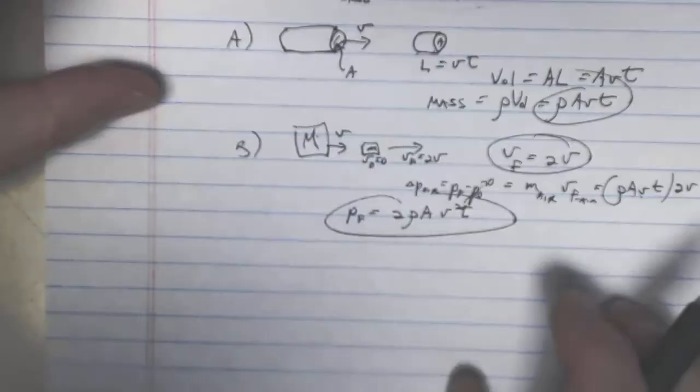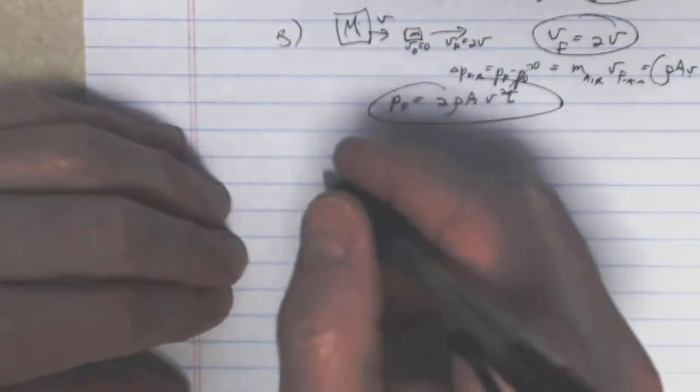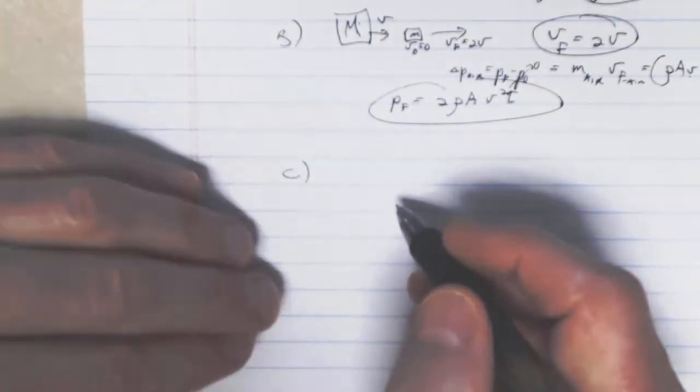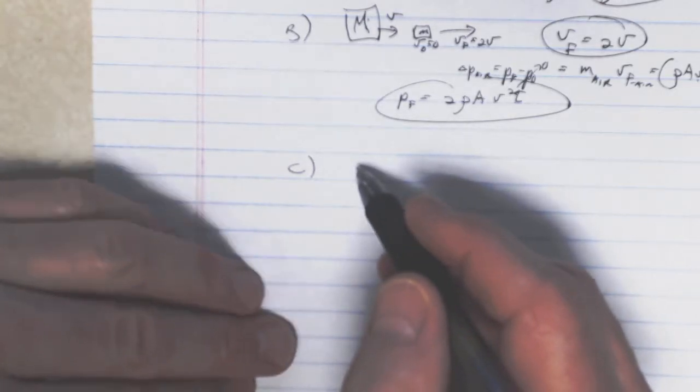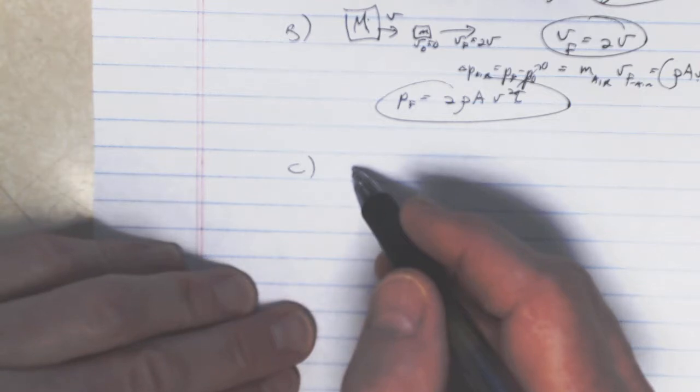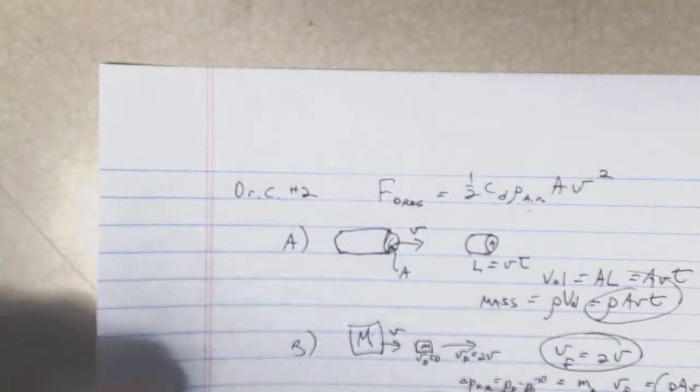So that's the final momentum. That's part D. Part C says, okay, the force on the air is the same as the force on the cylinder. This is an action-reaction pair, the forces on each other.